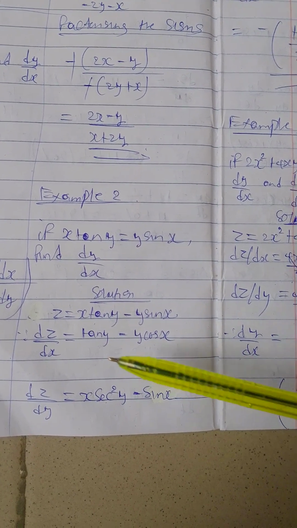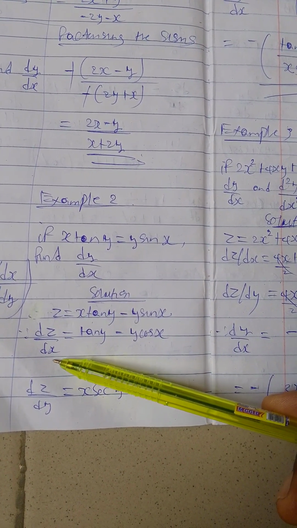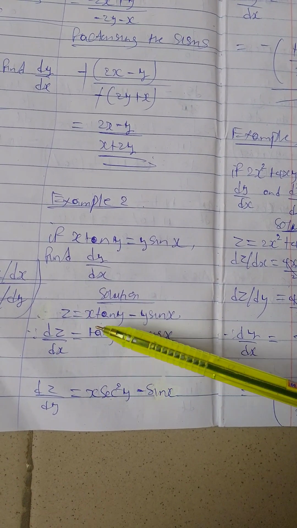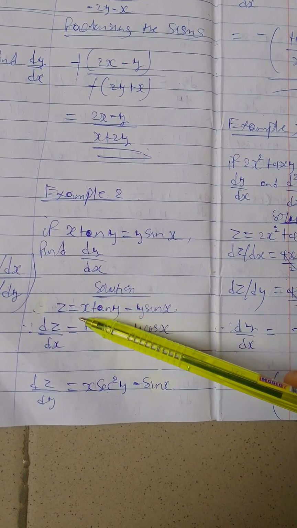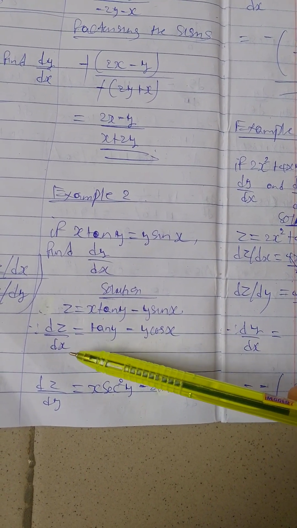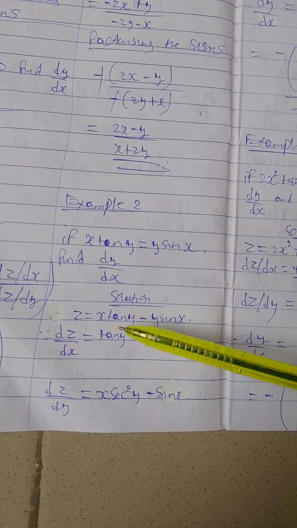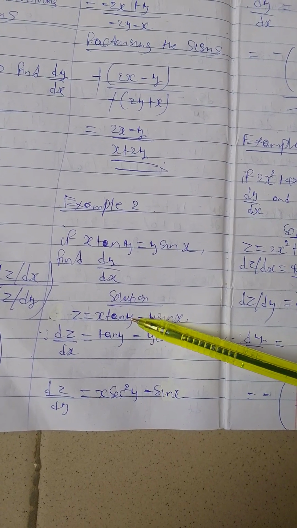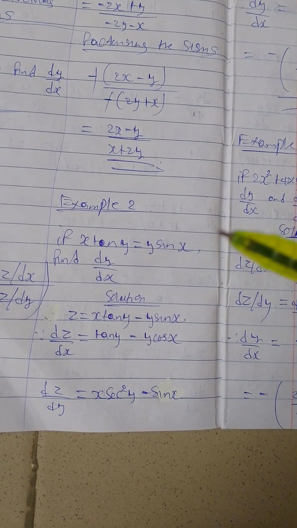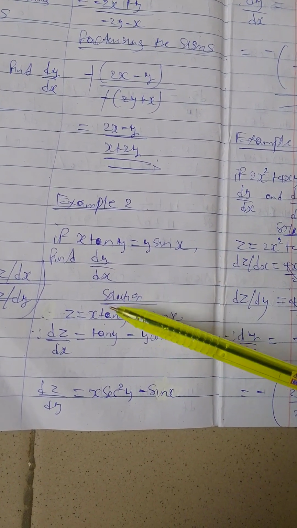Okay, now let's differentiate. dz/dx means that to differentiate x in this kind of situation, x must be the first number from the right.